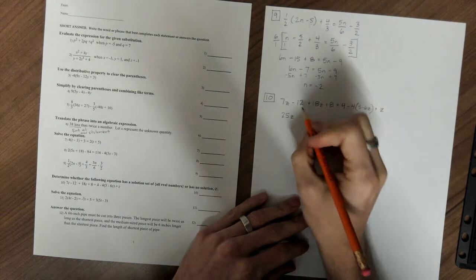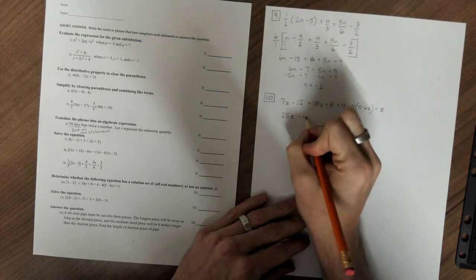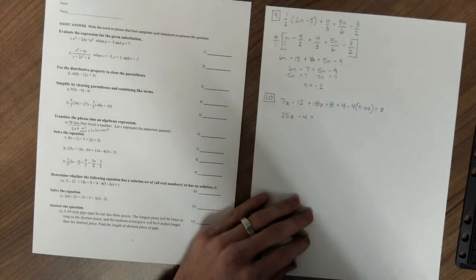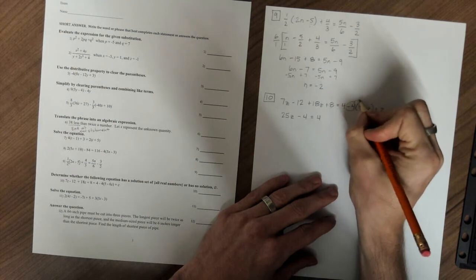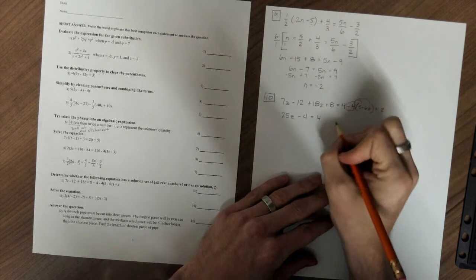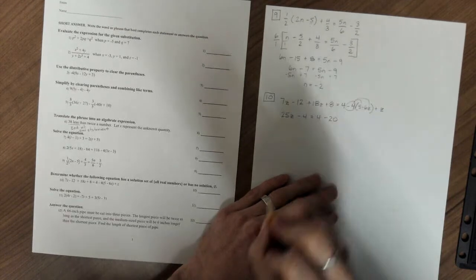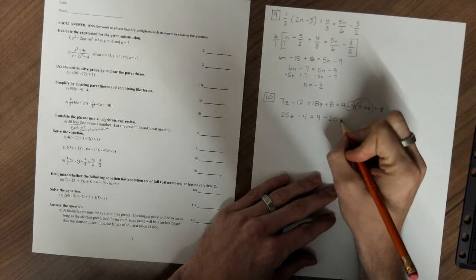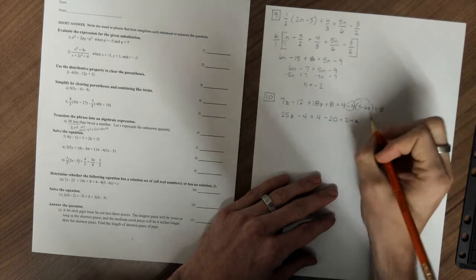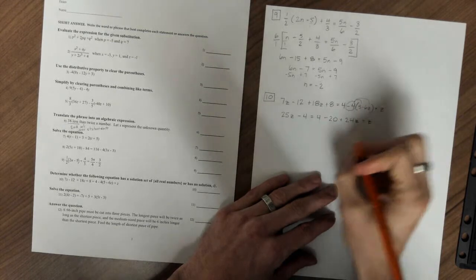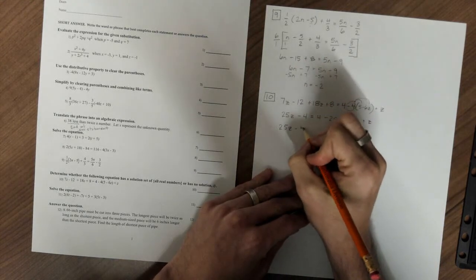Okay. And then we got negative 12 plus 8, which is a negative 4. So then we got 4, and then we're going to distribute this negative 4 in here, right? So we get a minus 20, right? And then this is a plus 24Z, and plus another Z. So then we can combine like terms on this side. We'll just keep this 25Z minus 4.